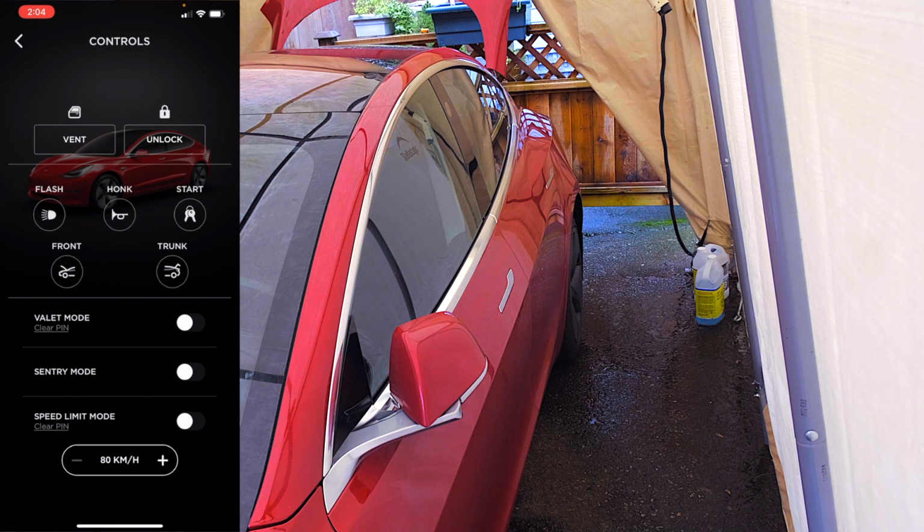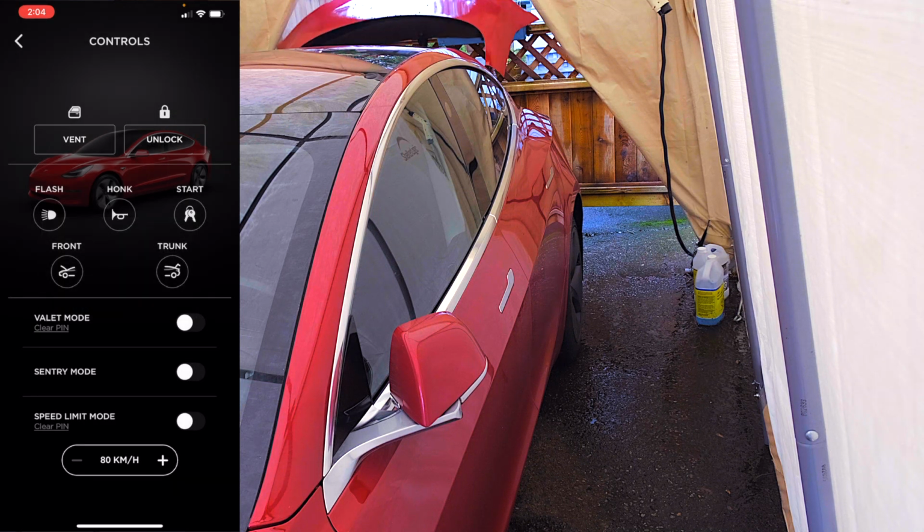There we go. Well, clearly I've got the power trunk and I'm going to try closing it, but I have had trouble before. No, it closes. There we go. Tap it again. I know it says open trunk, but you tap it and it closes.